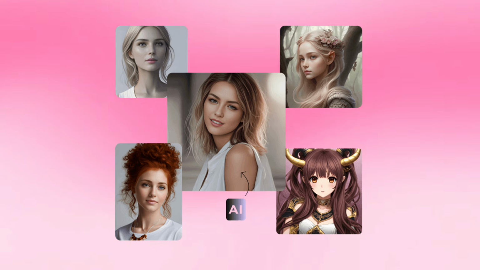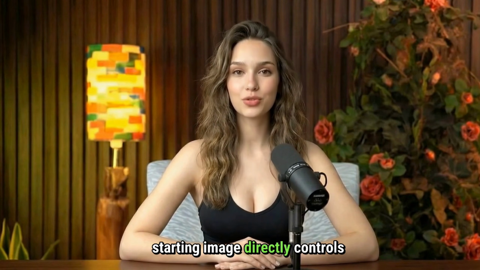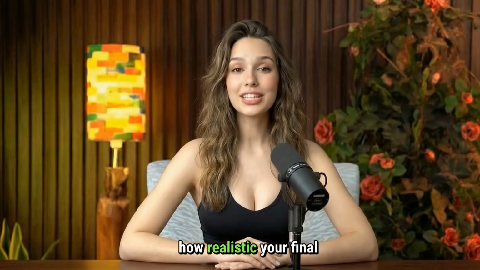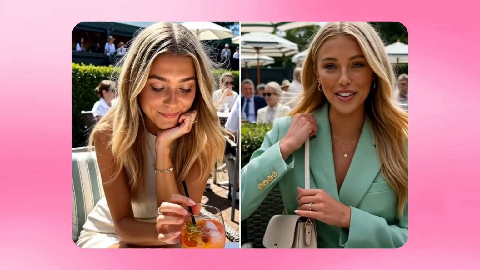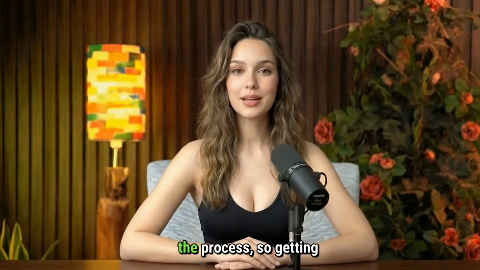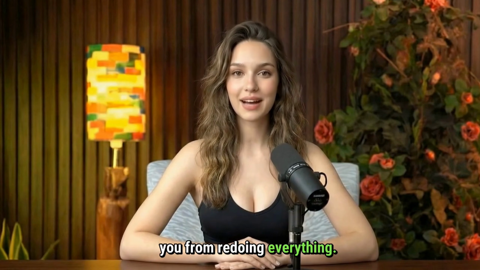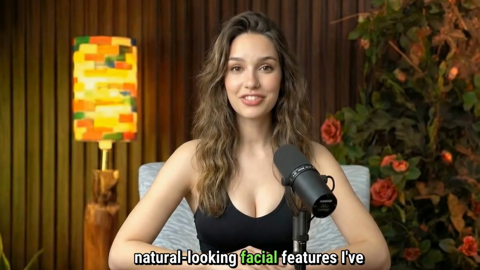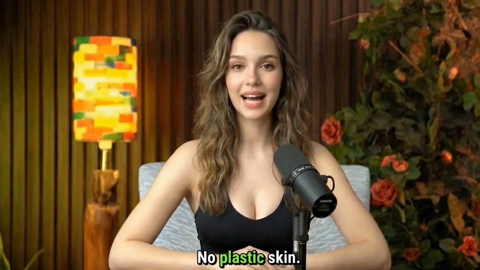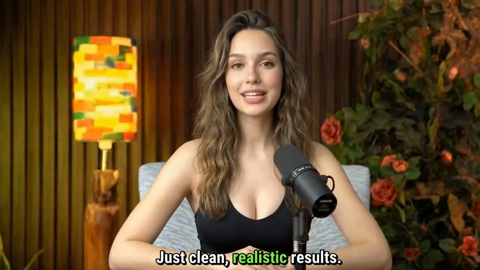Most people think any photo works. It doesn't. The quality of your starting image directly controls how realistic your final avatar moves, talks, and feels to watch. This isn't something you can fix later in the process, so getting this right first saves you from redoing everything. I use OpenArt for this because their photorealistic model produces the most natural-looking facial features I've tested. No plastic skin, no uncanny valley weirdness, just clean, realistic results.